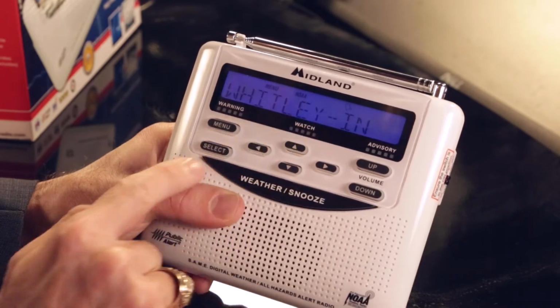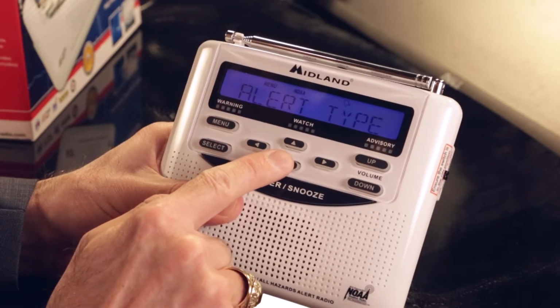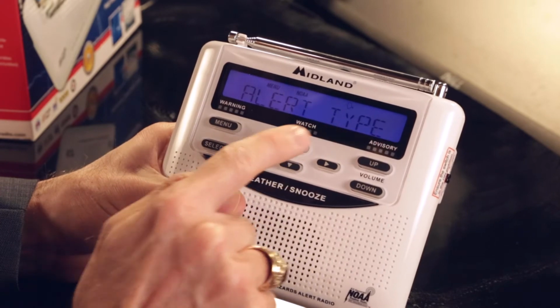Whitley, Indiana. There we go. Select. Now, this weather radio is set for those two counties. We'll go back to menu and keep programming. Alert type. Okay, with this setting, you can select how this weather radio will alert you.